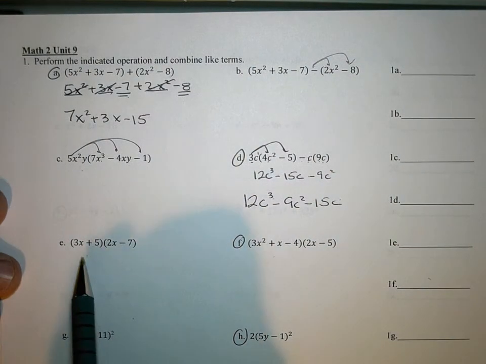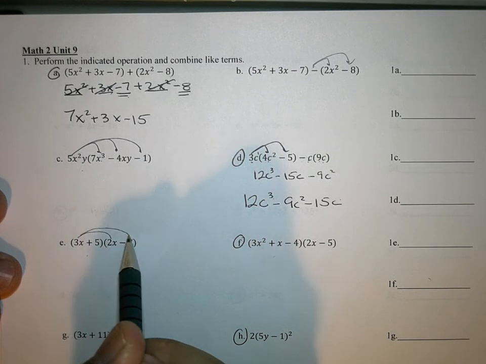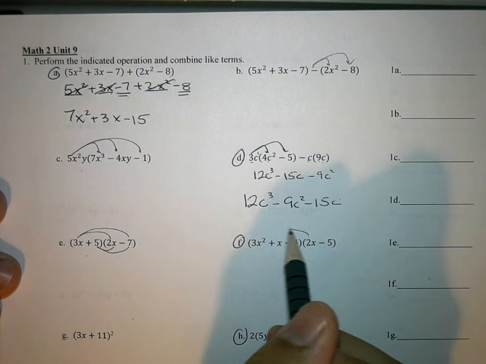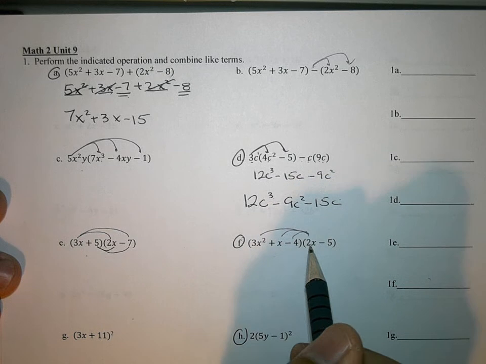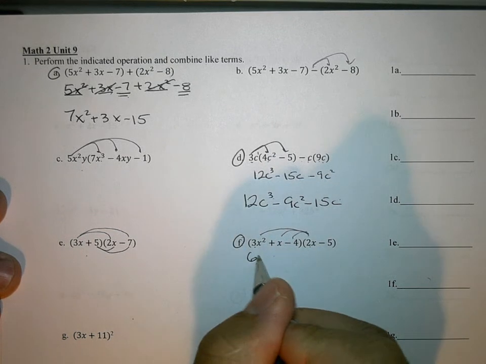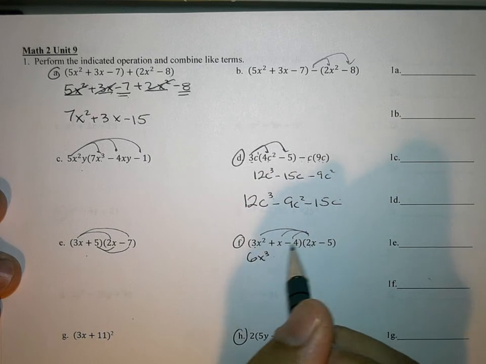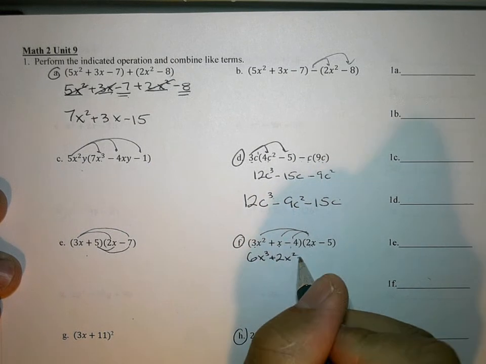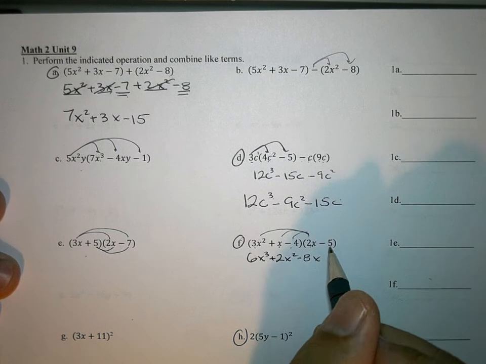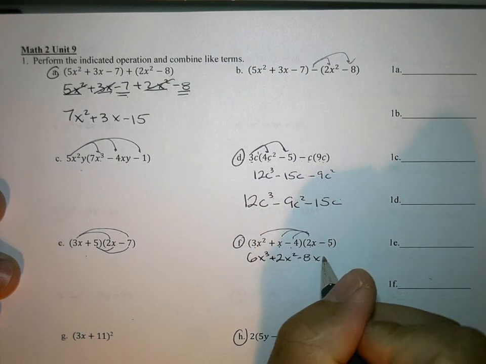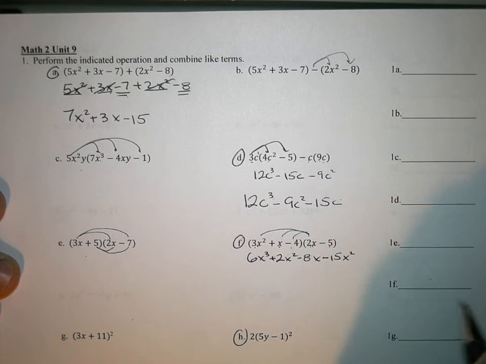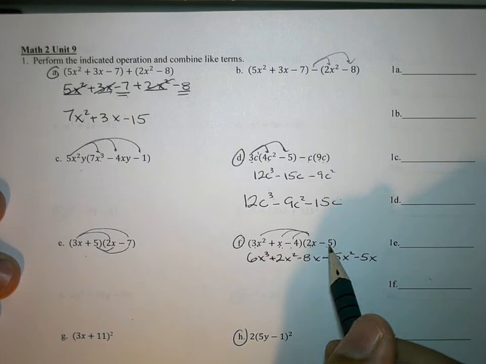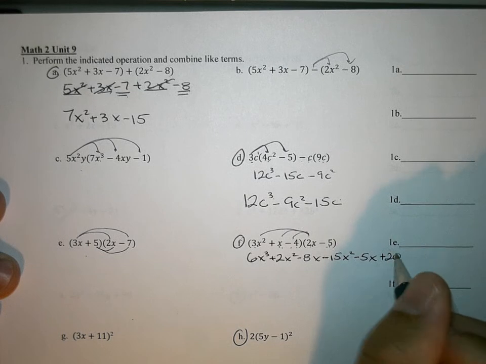Okay, here we're going to FOIL: fronts, outsides, insides, lasts. I'm doing the harder one here for you. I'm going to distribute this guy to each term. So 2x times 3x squared is 6x to the third. 2x times x is 2x squared. 2x times negative 4 is negative 8x. Negative 5 times 3x squared is negative 15x squared. Negative 5 times x is negative 5x. And negative 5 times negative 4 is positive 20.